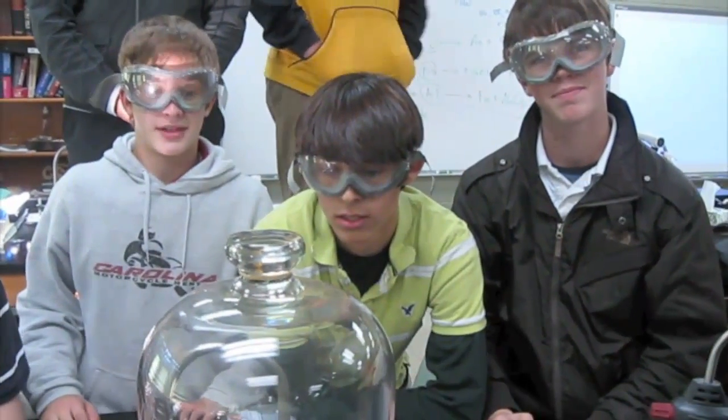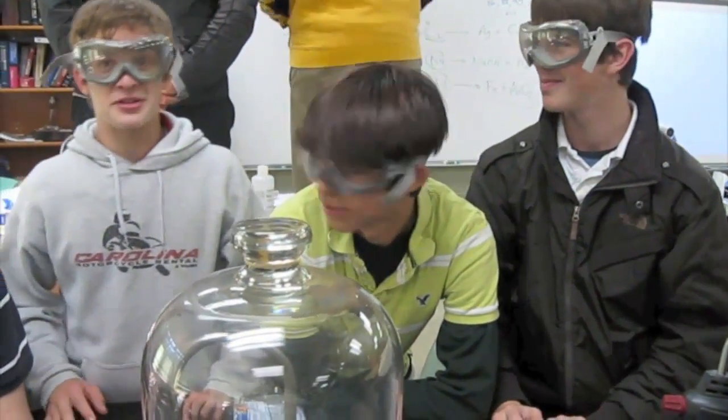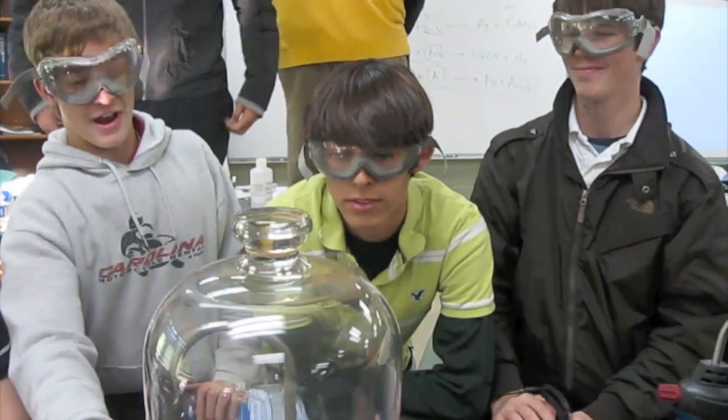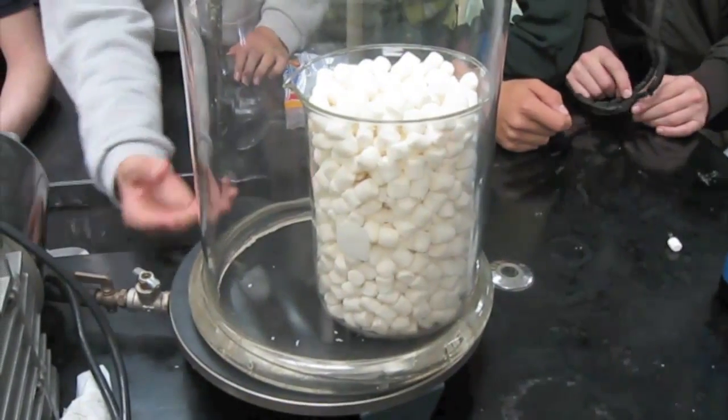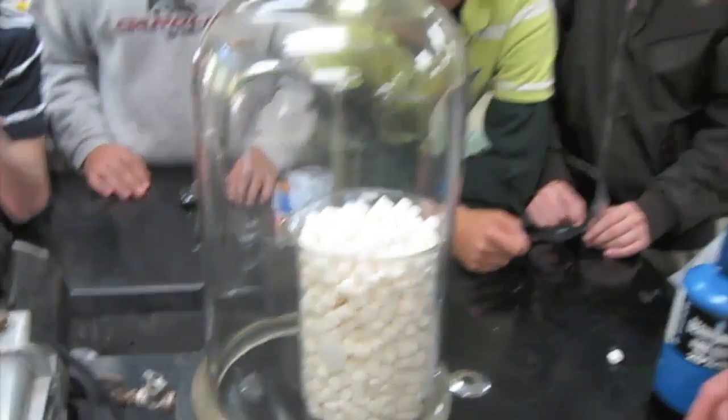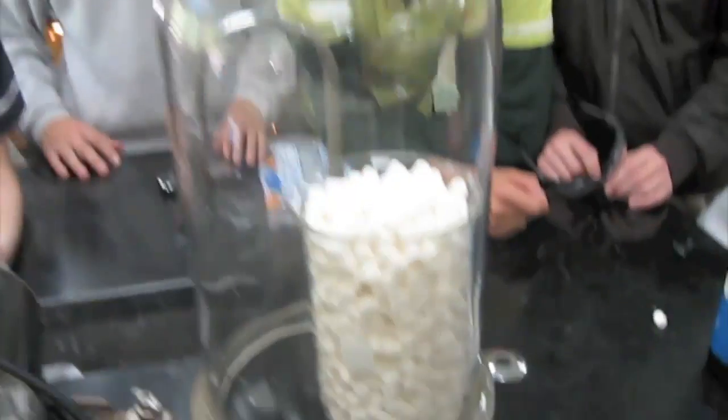All right, class, what are we doing? We are putting marshmallows inside of a vacuum, releasing the pressure so the marshmallows will expand. And then all of a sudden we're going to put the air back in and they're going to shrivel up. It's going to be epic. Okay, let's give it a shot. Awesome. Alrighty.